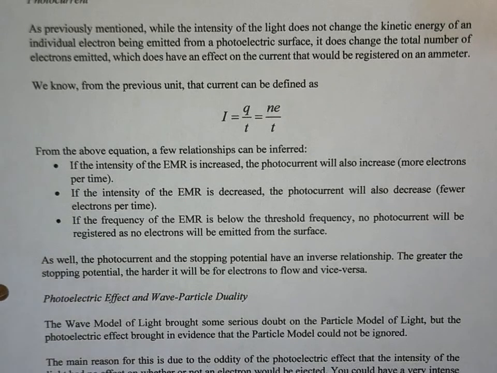If we increase the intensity, we're going to increase the number of photons per unit time. So increasing the intensity will increase the photocurrent. And conversely, if we decrease that intensity and decrease the number of photons coming in, that's going to decrease the number of electrons liberated. So that photocurrent will decrease. And if that frequency does go below the threshold frequency, we will have no photoemission of electrons. So there will be no current registered in that case.